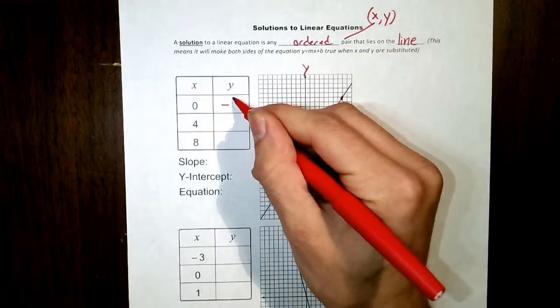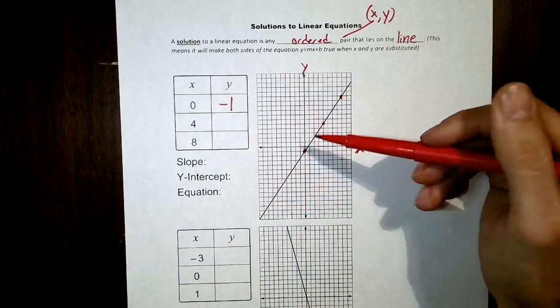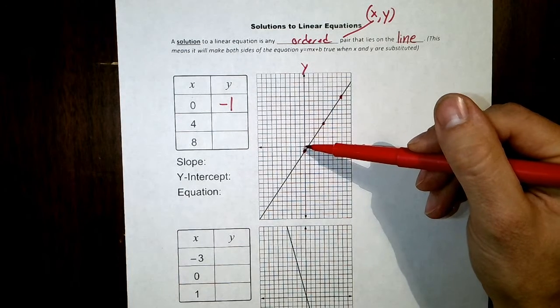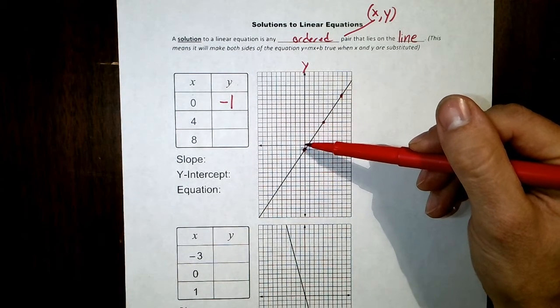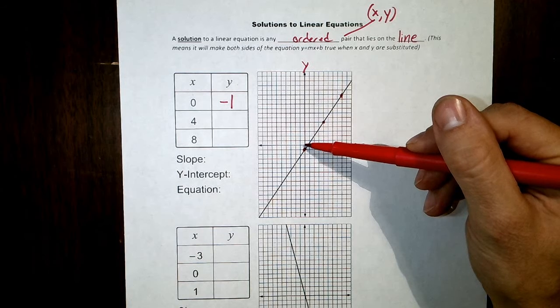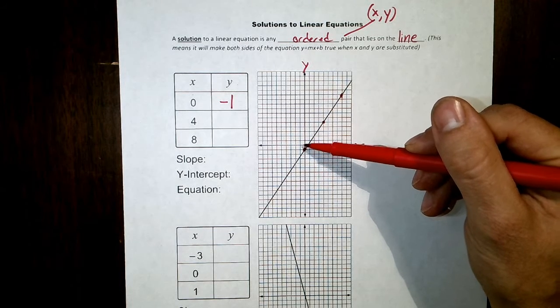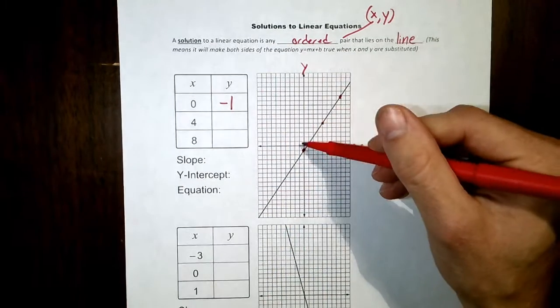Very nice. How did you do that? When we go to 0 on our x number line, when x is 0, we find our line from that point. Our line is at -1. Our y number line is at -1.